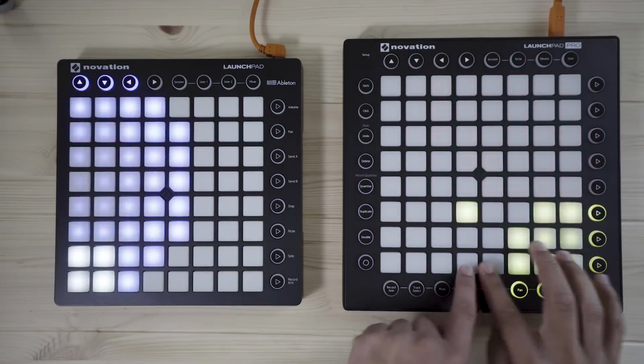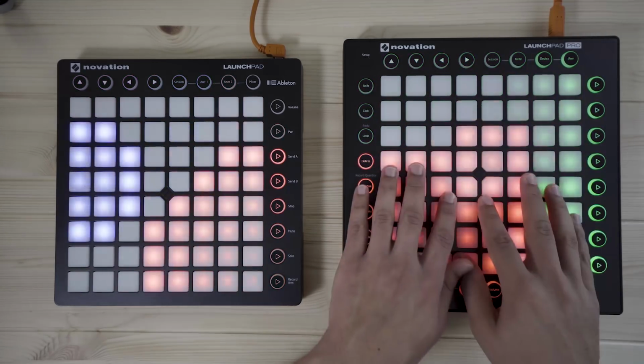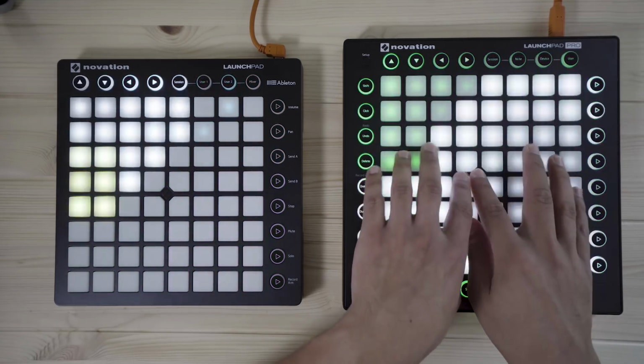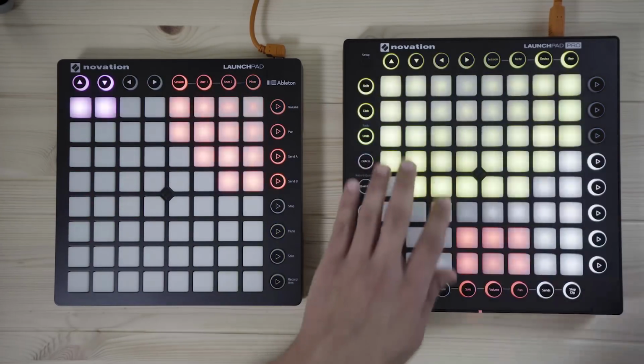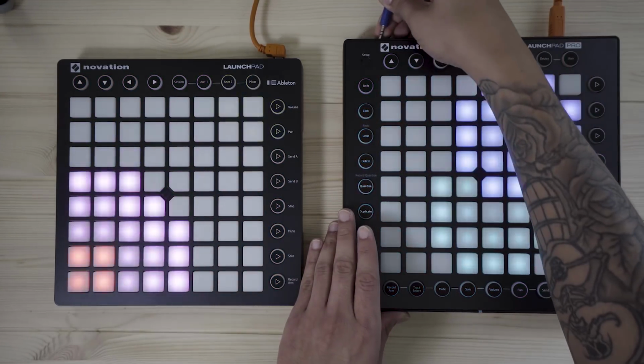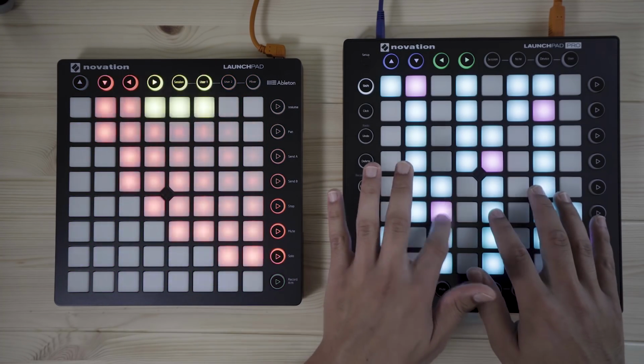These 64 pads that are used to play notes and launch things and so on and so forth are velocity sensitive and have polyphonic aftertouch, not just regular aftertouch, polyphonic, which is really cool. So if I plug this back in again, what this means is velocity is how hard I hit it.